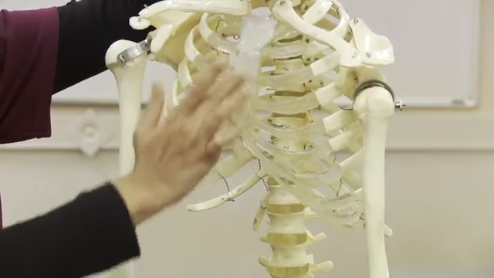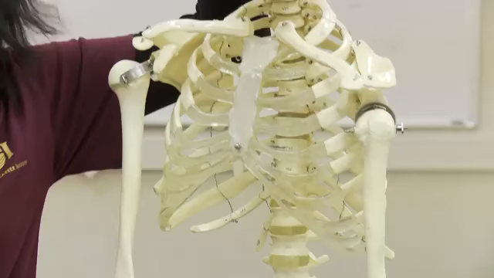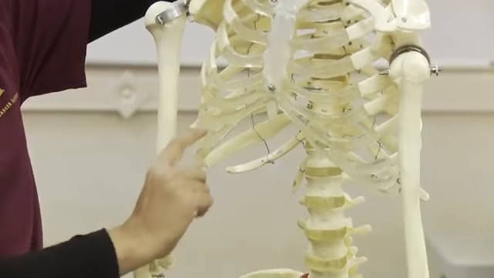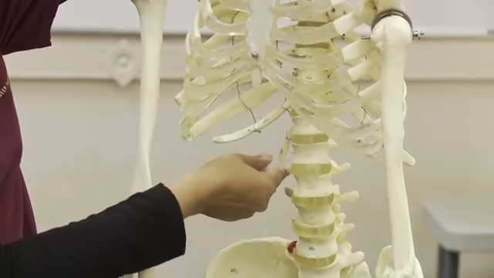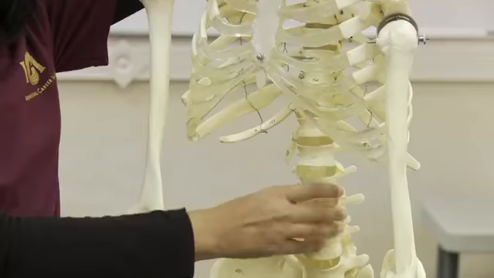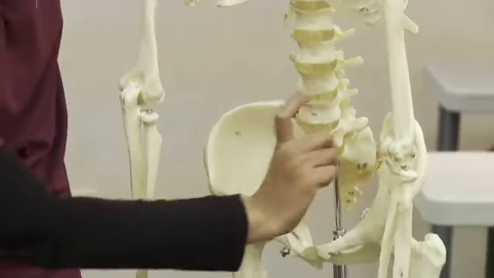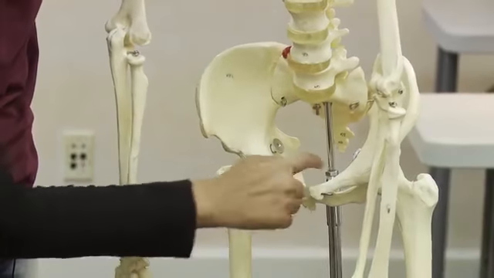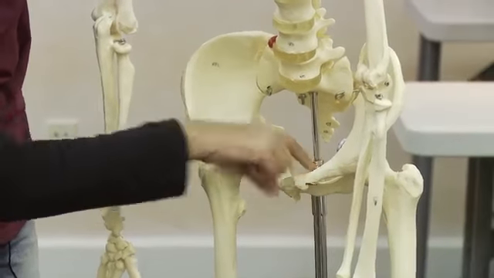Again, attached to the sternum. You just have to say, if they are attached to the sternum, it means true ribs. And these are the false ribs. And these are the floating ribs. And after that, the vertebral column. And then ilium. Then pubis. And after that, this is the obturator foramen.